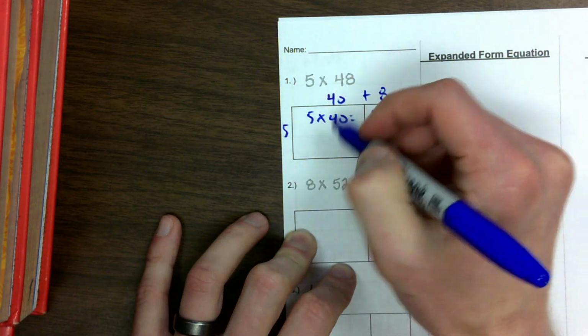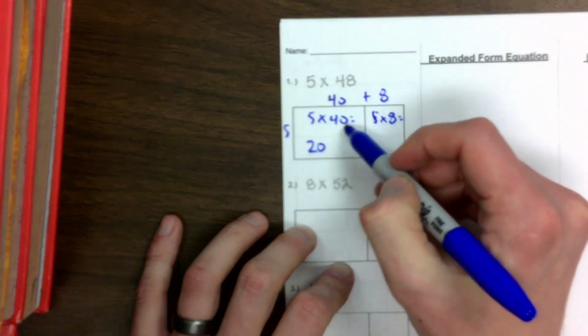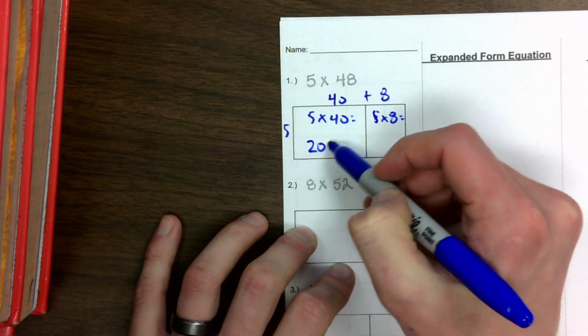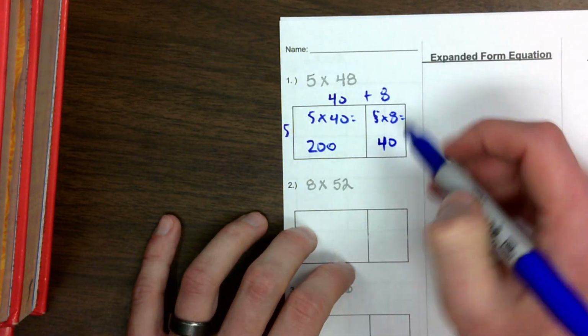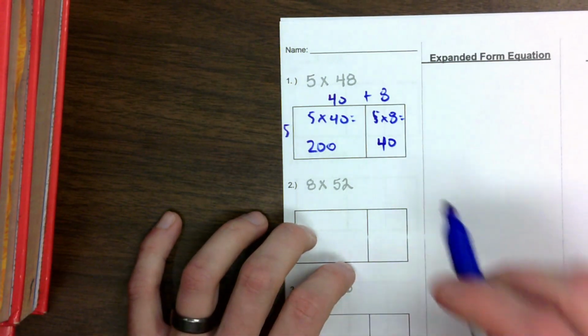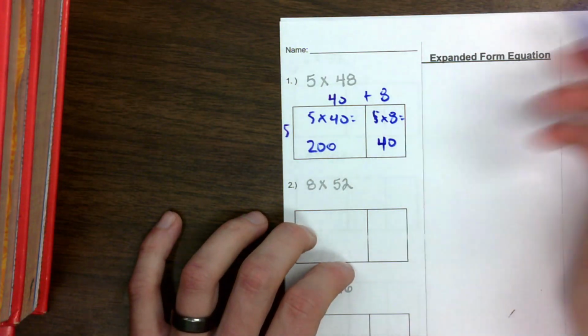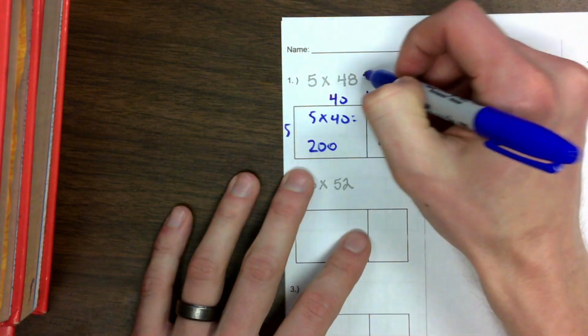And then solve it. 5 times 4 is 20. And a lot of students are stopping there. But remember, this is 4 times 10, so we got to do 20 times 10. So 200, not 20. And then 5 times 8 is 40. And I've got people doing 37 and 36 and 48 and all sorts of stuff for 5 times 8. We need to know those math facts. So then we add 200 plus 40, and we get a total of 240.